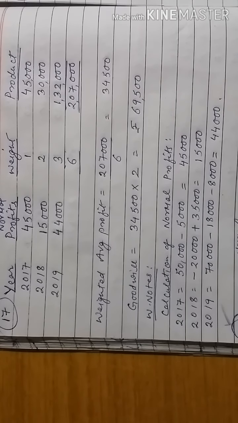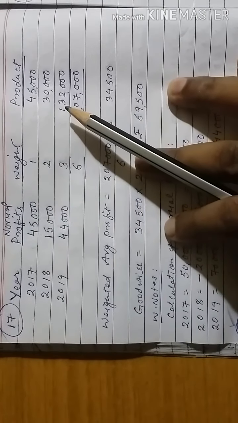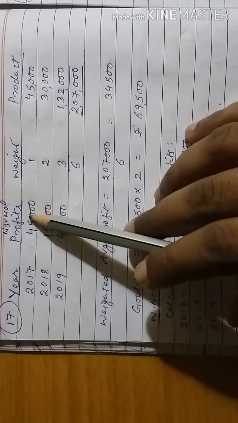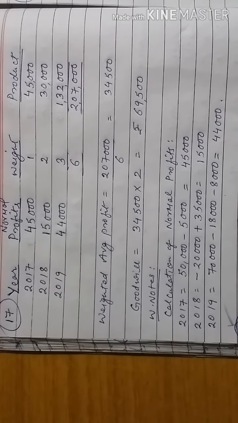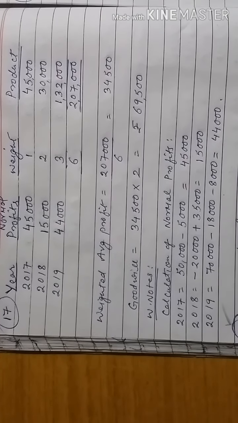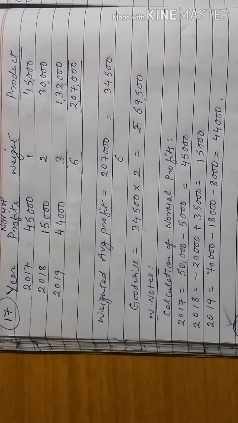Now we will discuss question number 17. In question number 17 there are some adjustments. We have to calculate normal profits and then we will take into account the values for calculation of average profits. First we go through the question. Dinesh and Mahesh are partners sharing profits and losses in the ratio 3:2. They admit Ramesh into partnership for 1/4 share in profits. Ramesh brings his share of goodwill in cash.